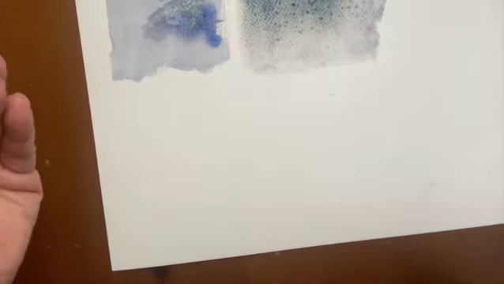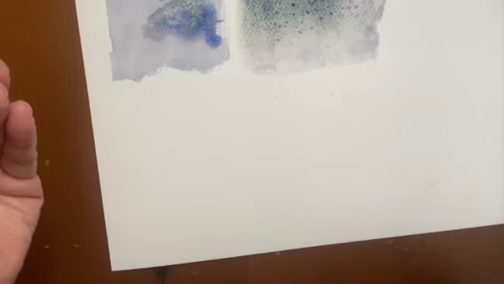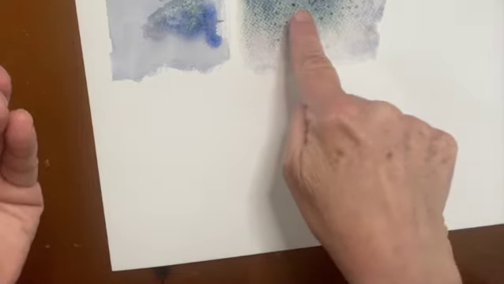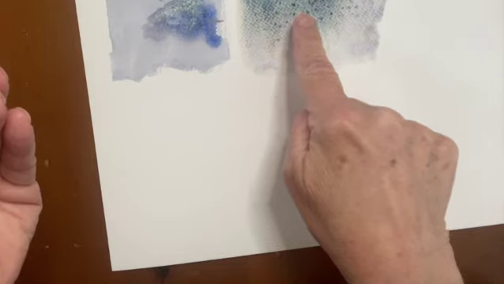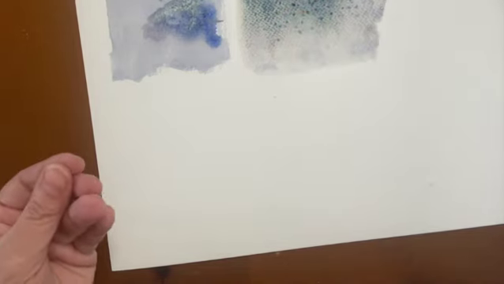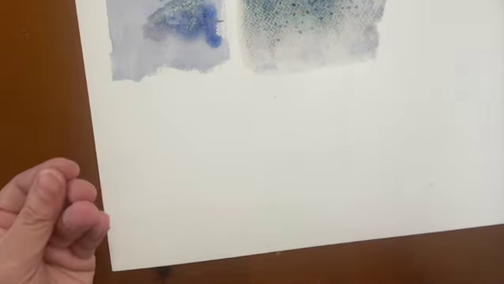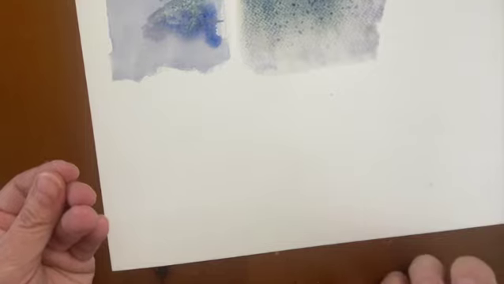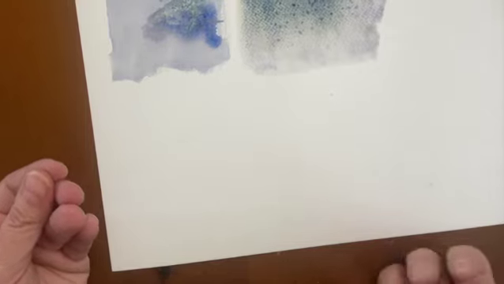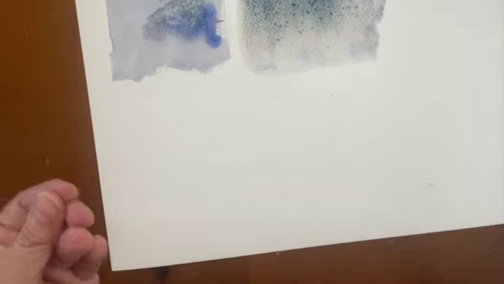But the salt will start to absorb the water and some of the paint. So right now where the salt is, you'll notice it gets dark. That would be for my areas of the background and even part of the foreground where I want more or less a snowy effect.